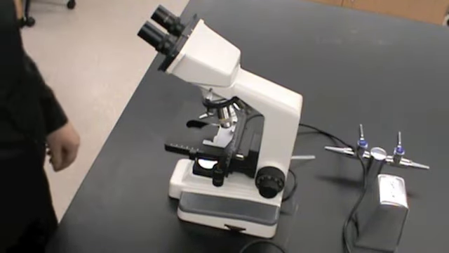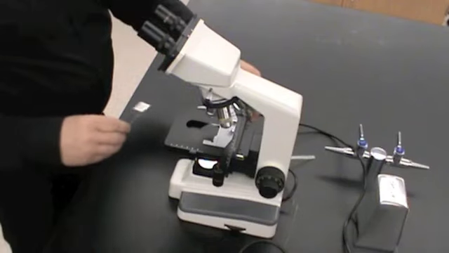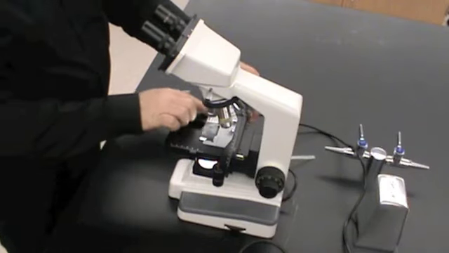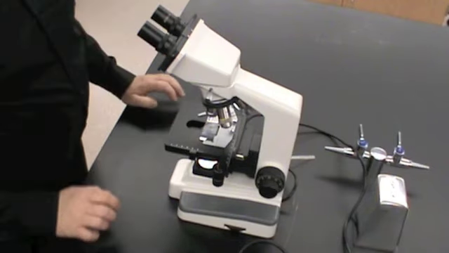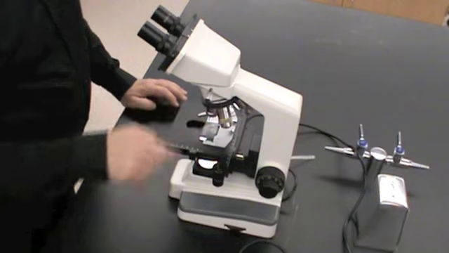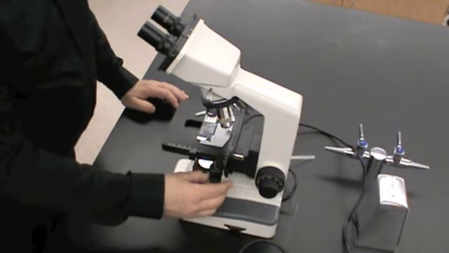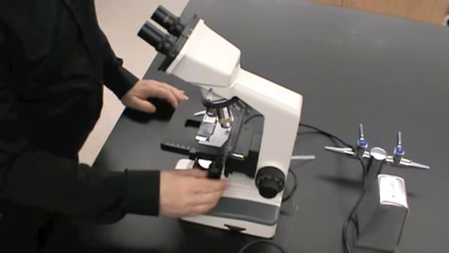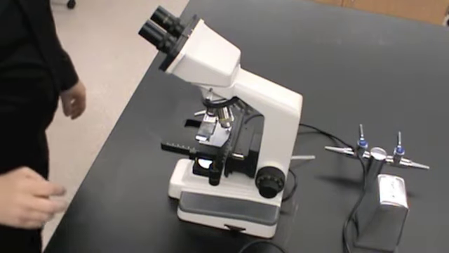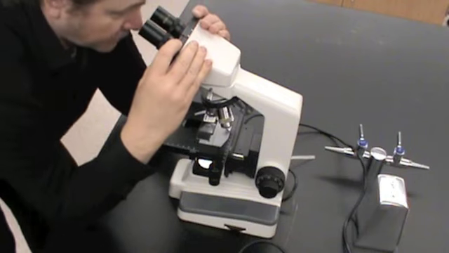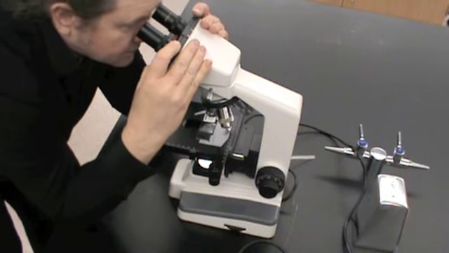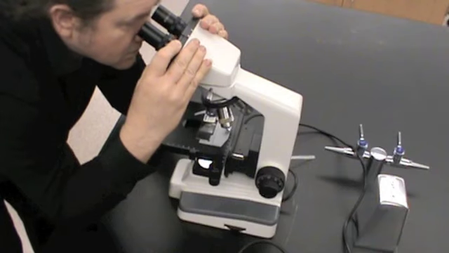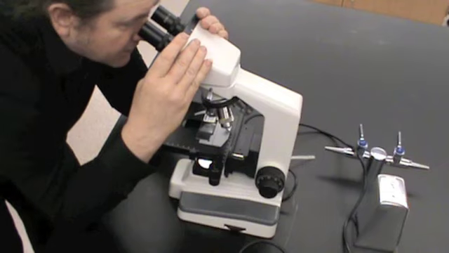And now we're ready to put in a slide. We will open up the stage clip, and we will close the stage clip after we insert the slide on a 90-degree angle. And now I will use my eyes to eyeball the specimen over the light, using the mechanical stage adjustments. Next, I will adjust the ocular lenses to the width of my eyes. With both eyes open, I should have just one view of the light.